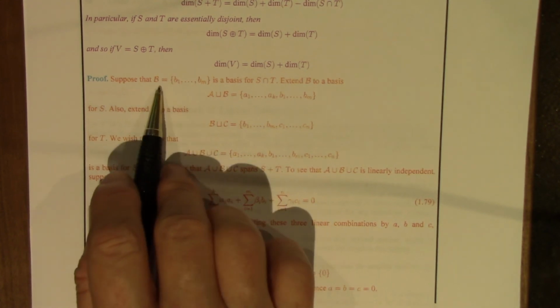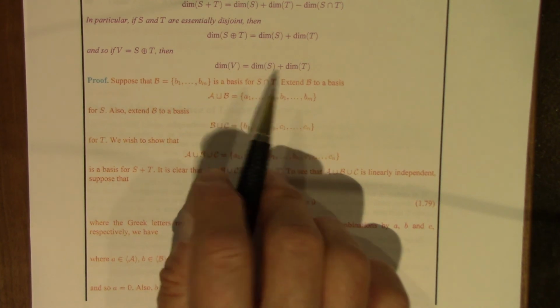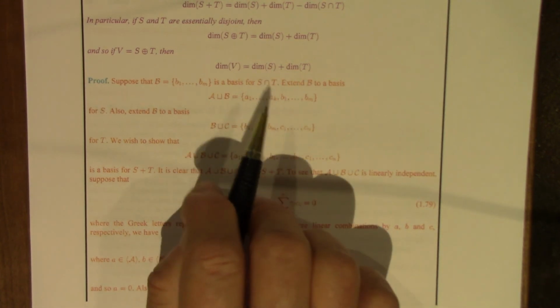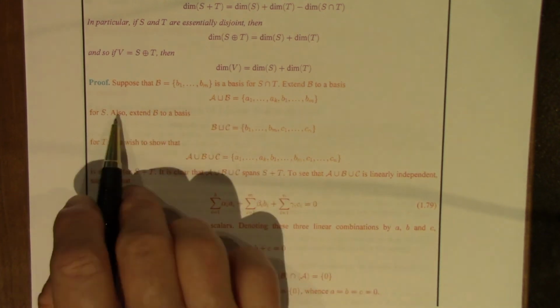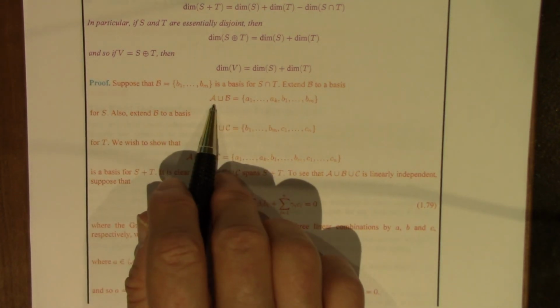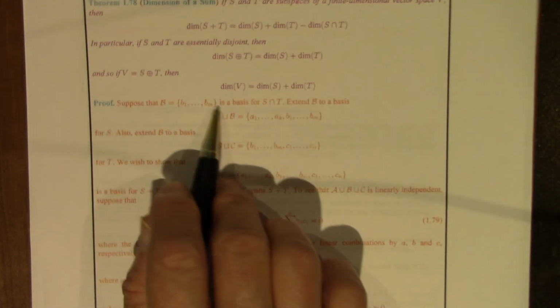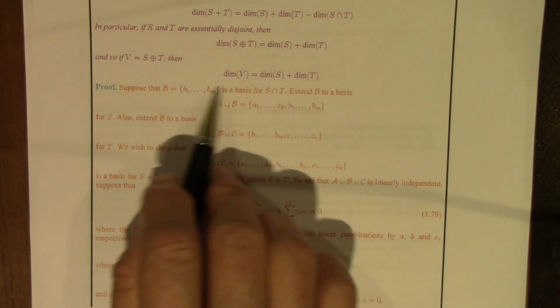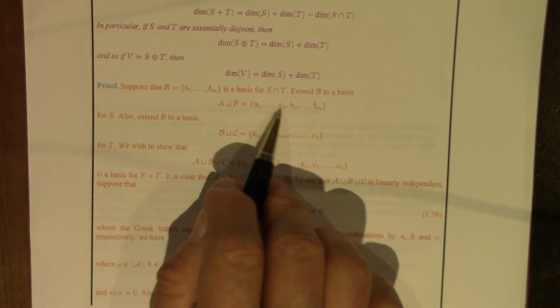Suppose we start with a basis B for the intersection of S and T. We can extend B in two directions. We can extend it to a basis for S by including vectors A1 through AK, the A vectors. I'm going to call these the B vectors, and then these A's here are the A vectors.